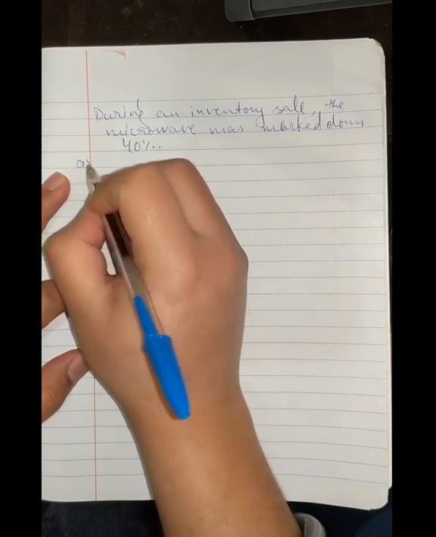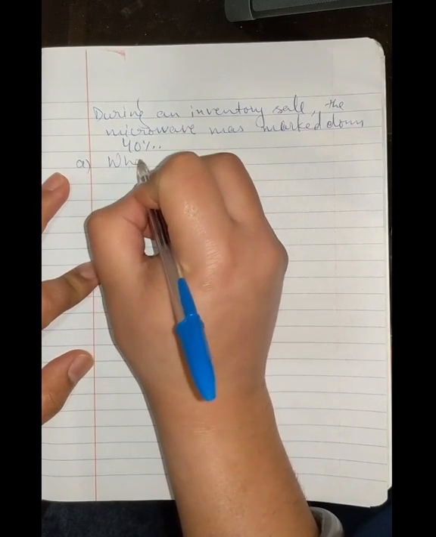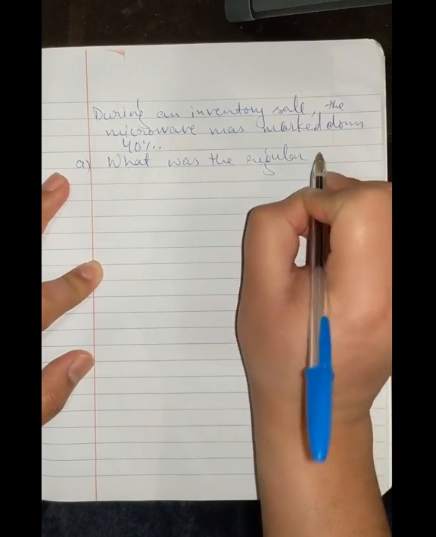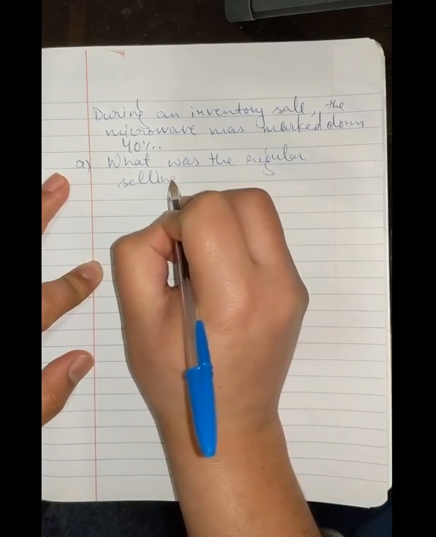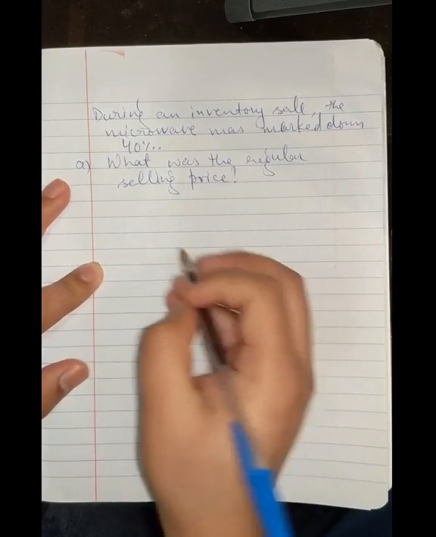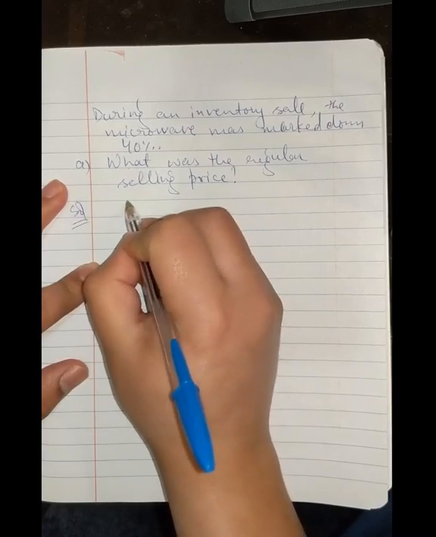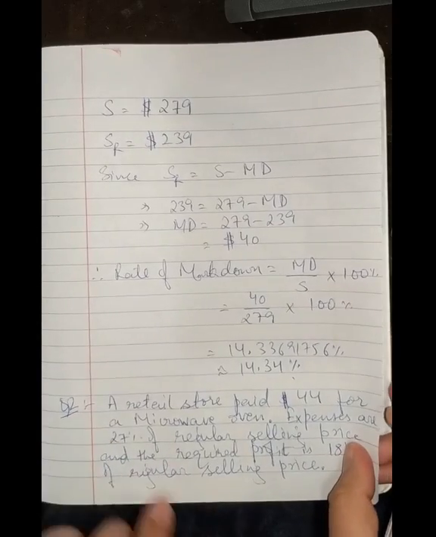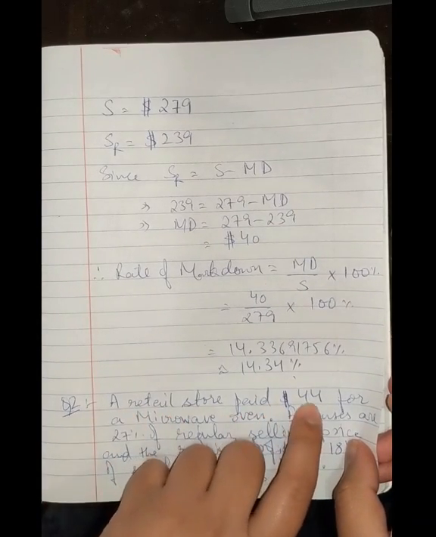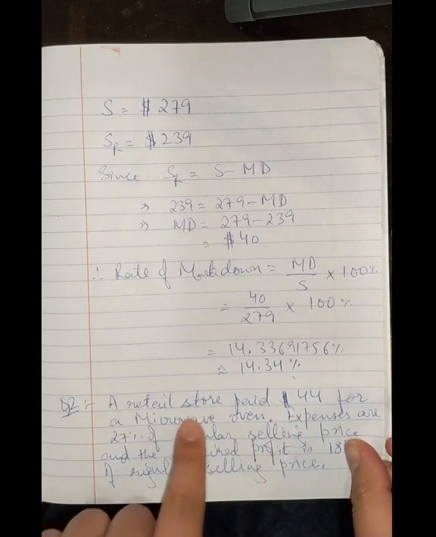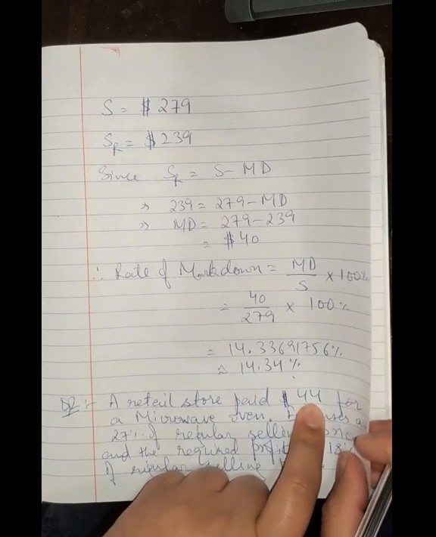Okay, what do we have to find? First, what was the regular selling price? We need to find the regular selling price. That means we need to find S, right? What do we have here? A retail store paid $44 for a microwave oven, then they want to sell it. Okay, first, the cost of the microwave oven is $44.